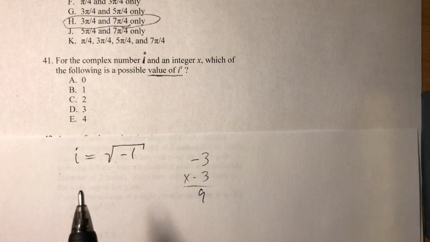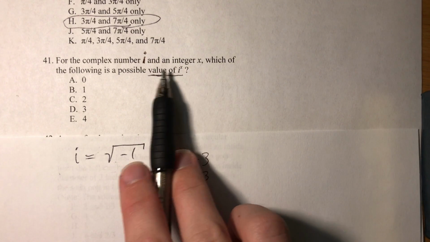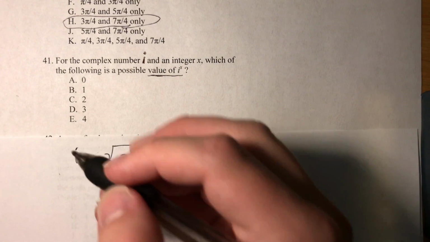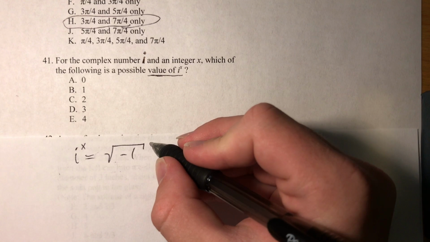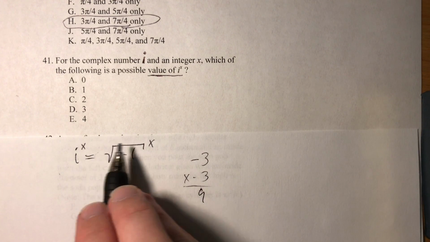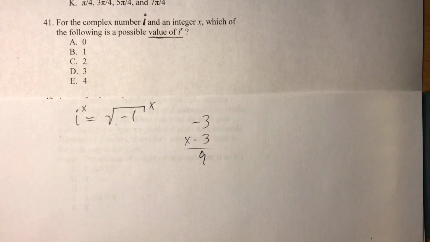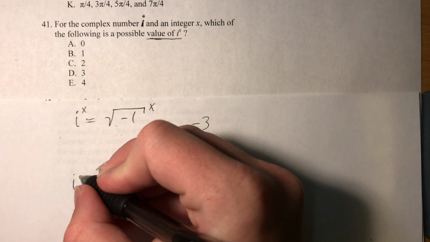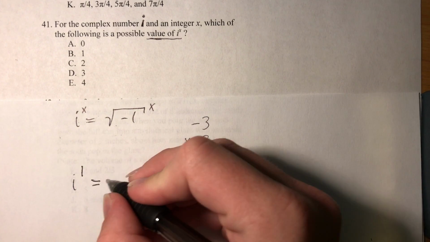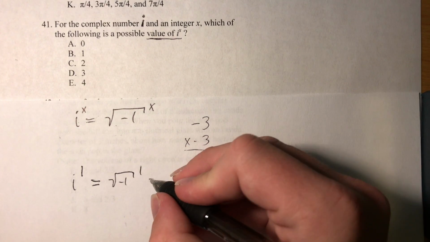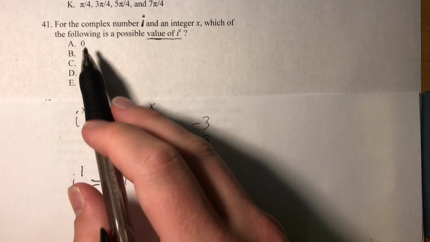And so we need to figure out if any of these can be represented by i to the x, or the square root of -1 to the x, for any integer x. So really, let's just choose some integers as test values and see what we get. A good place to start is 1. i to the 1 is just going to be the square root of -1 to the 1, which is just going to be the square root of -1. That's not one of our choices.